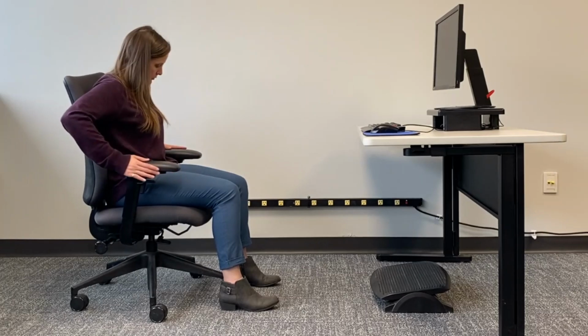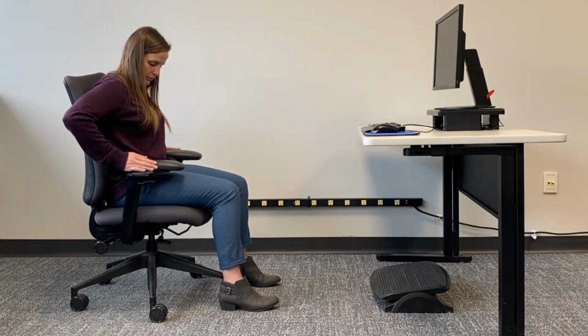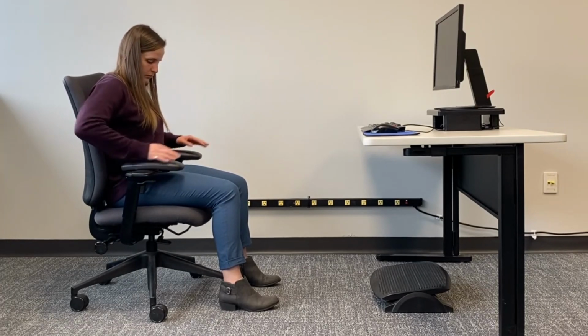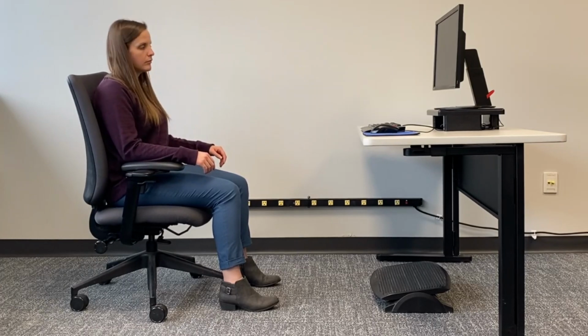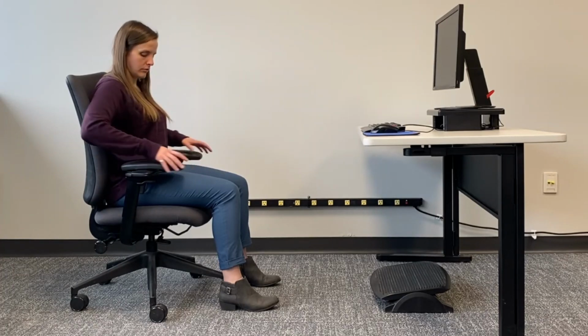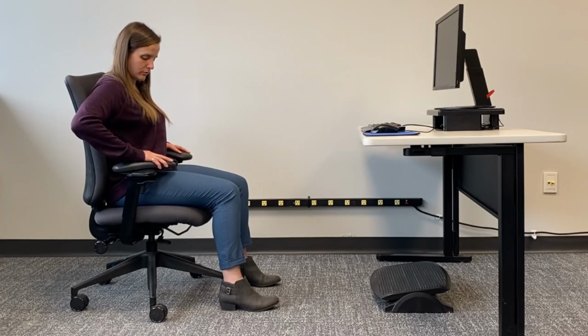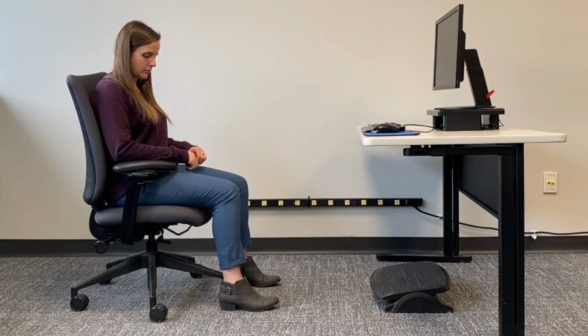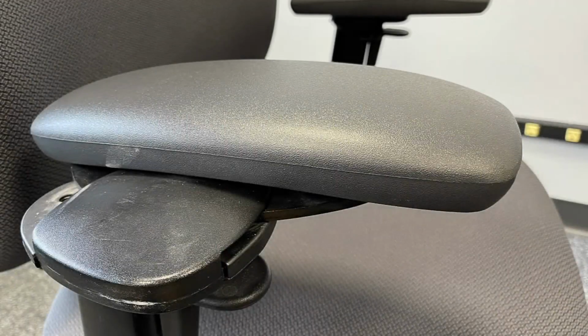Next, check to see if the armrests can move inward so that they are as close to your body as they will allow. Sometimes a chair will have the ability for the pads themselves that you lay your arms on to slide inward independently from the armrest shafts. And this is a great feature that some chairs have because it allows the armrests to get in very, very close to the body.